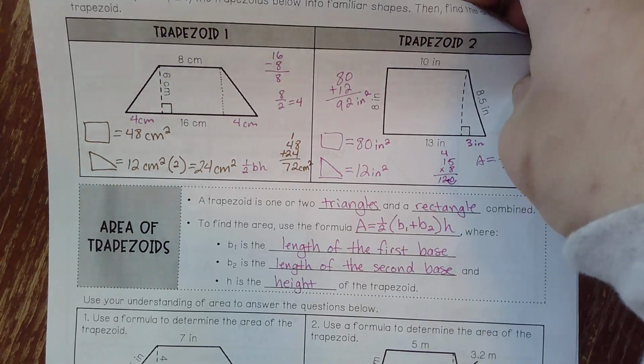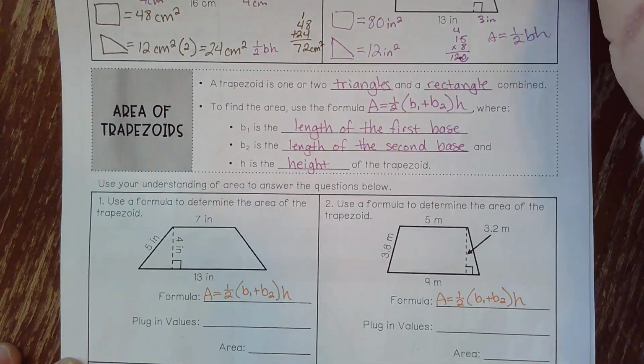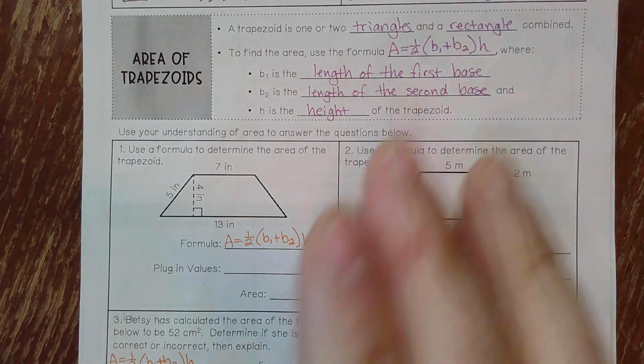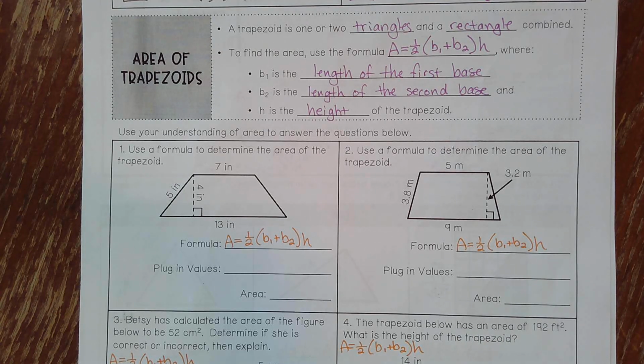Now, talking about the area of trapezoids. So a trapezoid, like I mentioned earlier, is an area that is one or two triangles and a rectangle combined. Now, we can continue to decompose, or we can just use the formula to solve for trapezoids, okay? Either one's perfectly fine, whatever works for you.